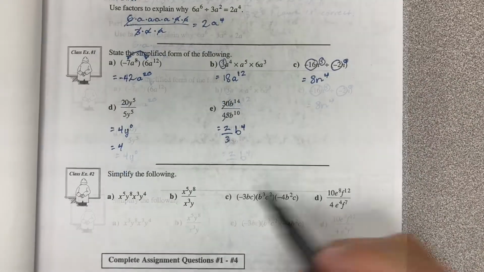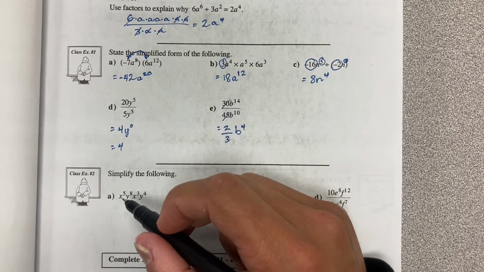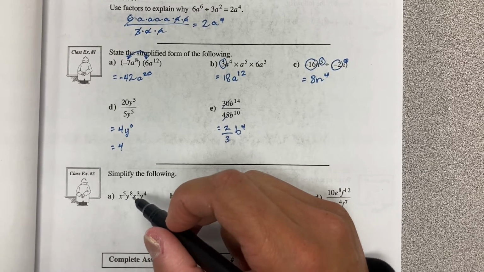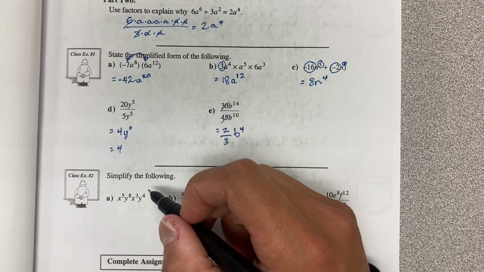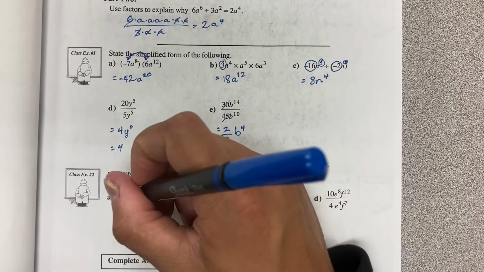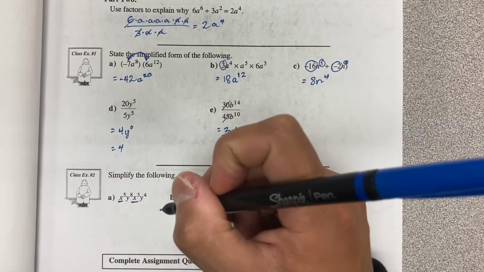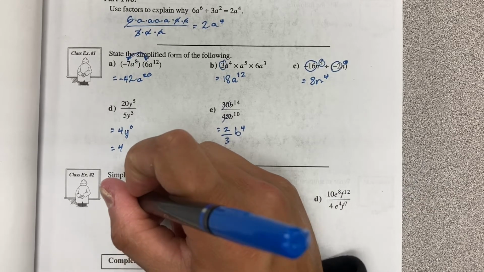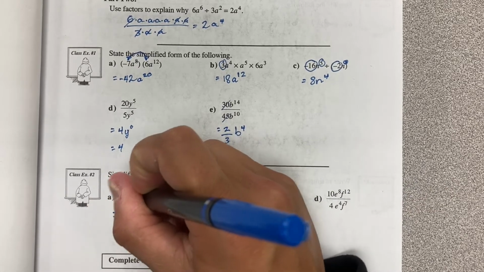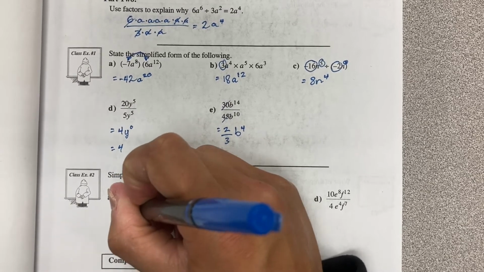In class example number 2, we want to simplify the following. We have x to the power of 5, y to the power of 8, x cubed, y to the power of 4. Now, here we have two different bases, and so we're going to combine the like terms. So the x's, and we can apply the product law. So this is going to be x to the power of 5 plus 3 is 8, and y to the power of 8 plus 4 is 12.